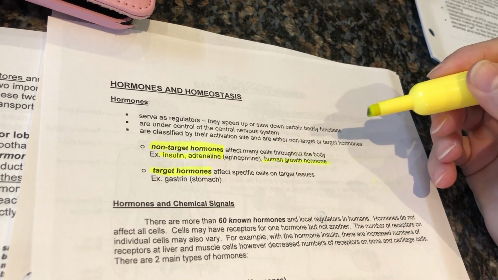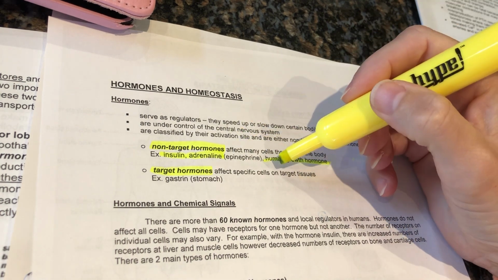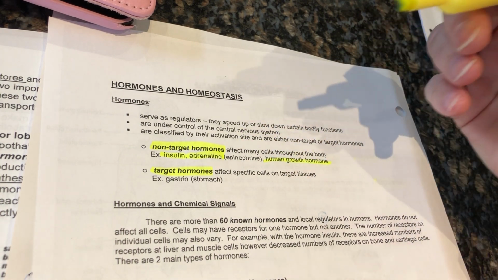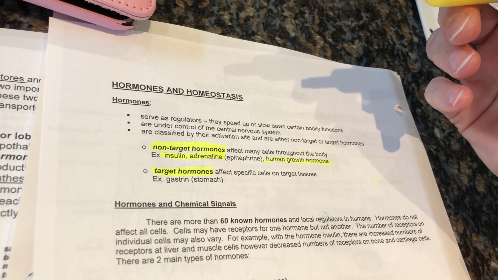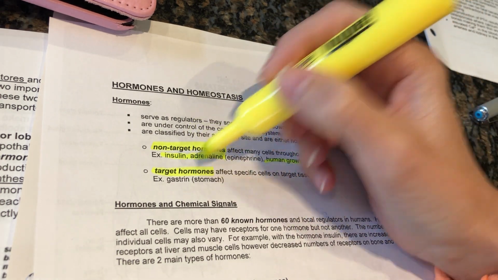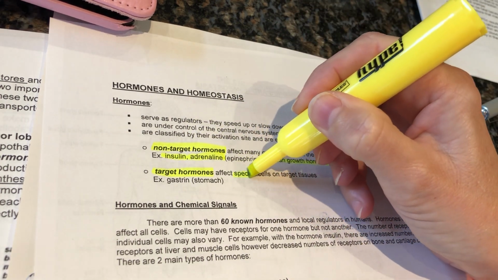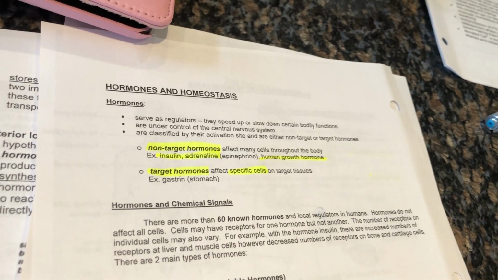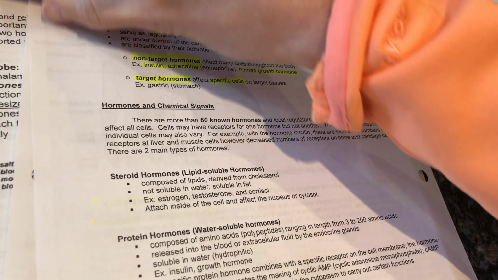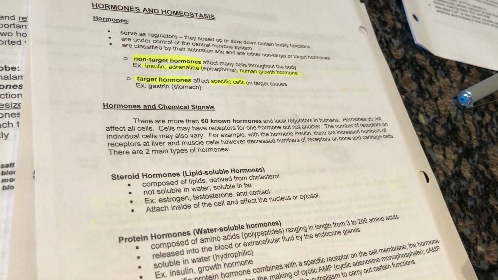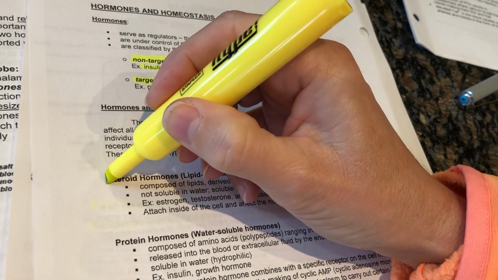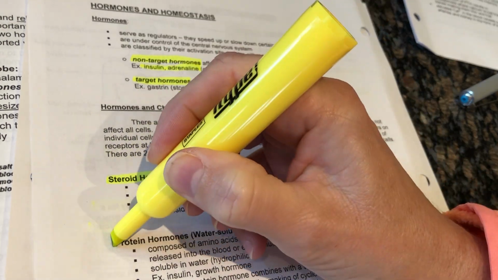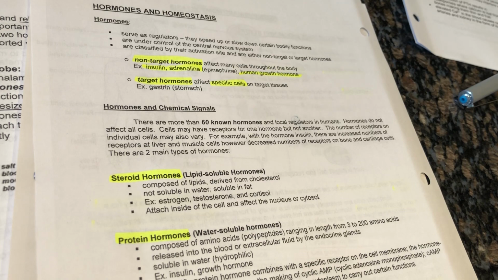Cells have to grow, tissues have to grow. So these here are non-target hormones. In other words, many cells are going to be affected by them. All right. Target hormones have specific cells that they'll work on. We'll get a little bit more into hormones, and then we'll start to look at specific hormones. One of the last things you need to know about hormones is that there are two main types as well, so another division of hormones. We have steroid and we have protein.